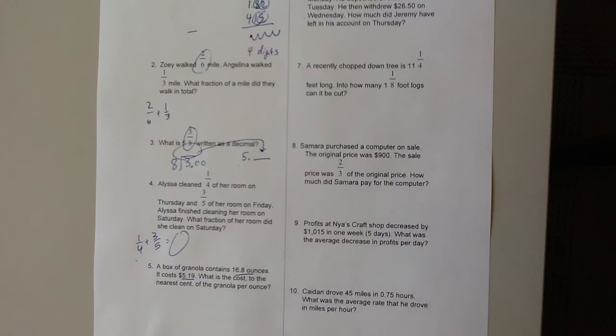And number 5, to find the cost to the nearest cent, you'll need to take how much it costs, 519, and divide that by the number of ounces, 16.8. Now, since it asks you to find the answer to the nearest cent, you'll need to find 3 decimal places when dividing, and then round to the nearest hundredth, and that will give you the nearest cent.